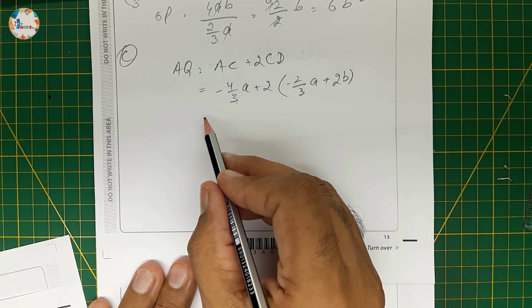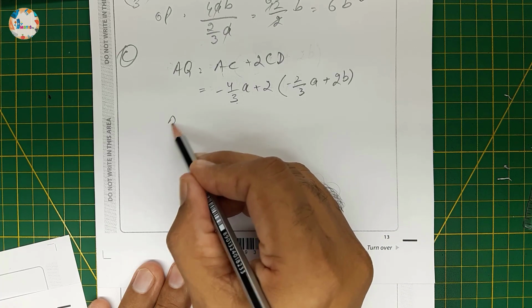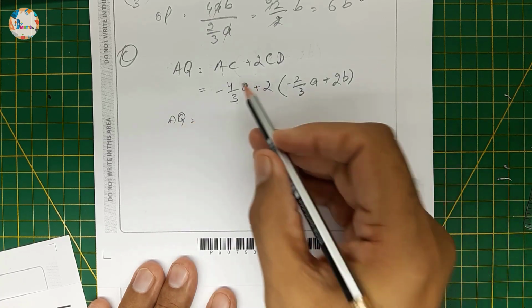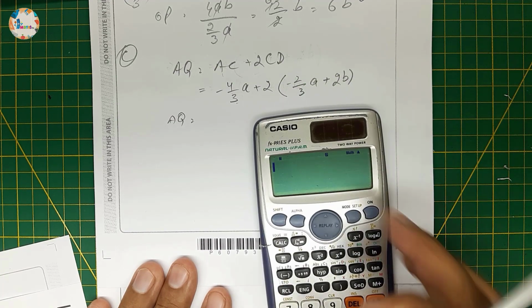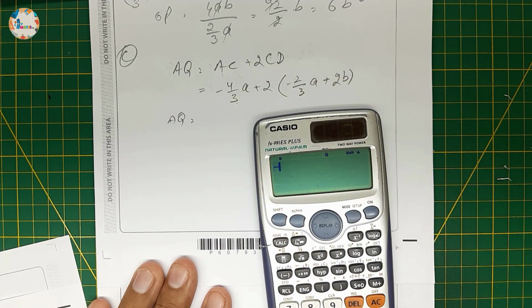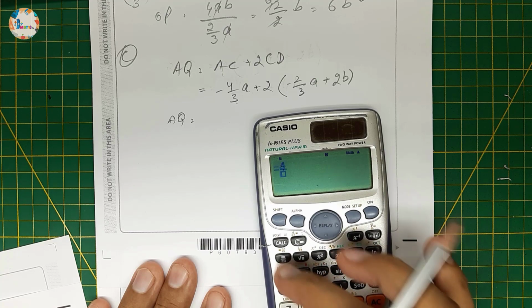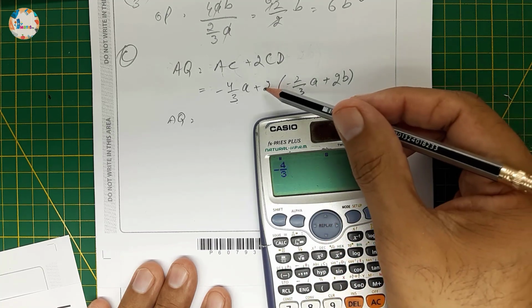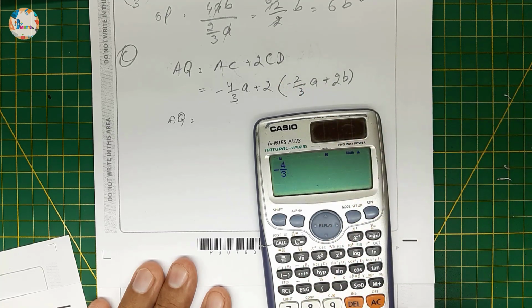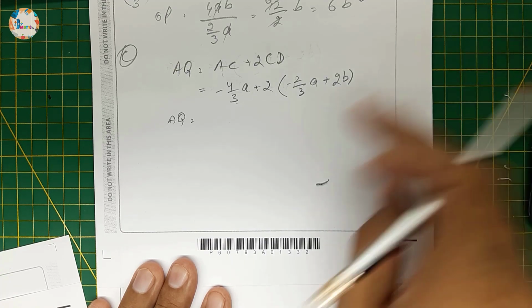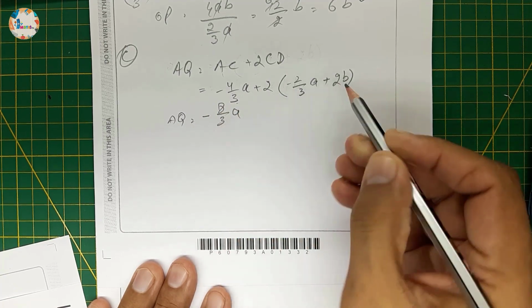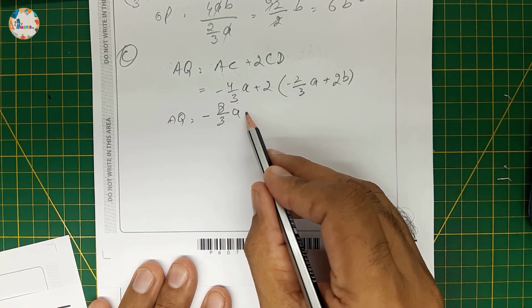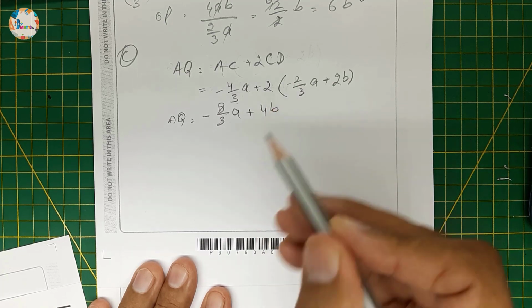Now if we open this, AQ will be equal to, this is a and this is a, we can combine these. This will be minus 4/3 minus 4/3, and this will also be minus 4/3, so minus 8/3 a and plus 4b.